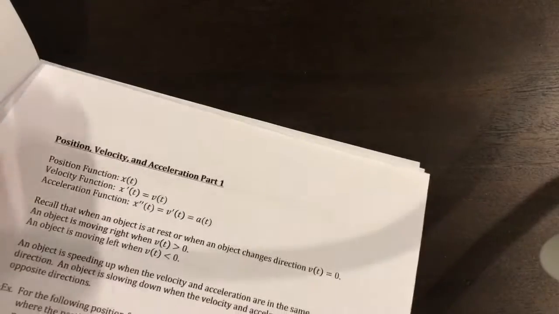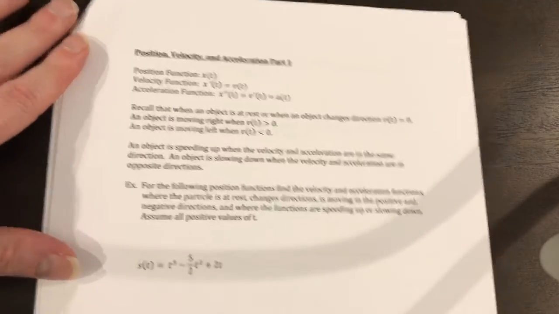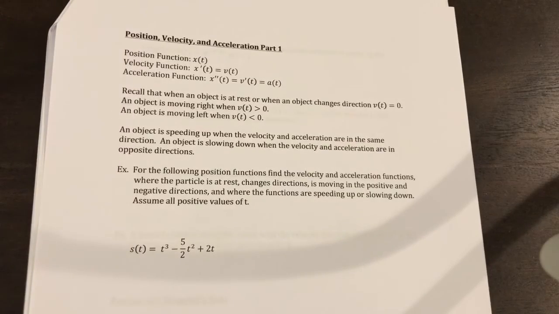Okay, we're going to stop there, and our next video will be over velocity and acceleration. I didn't want to make this one too long, so I'll come back in a second. Thanks.